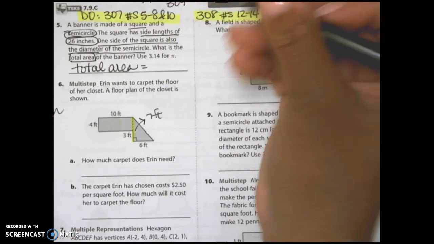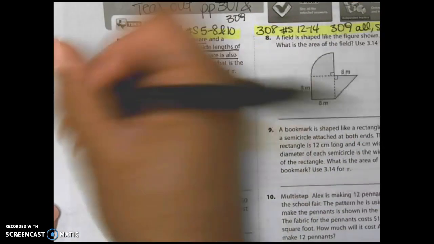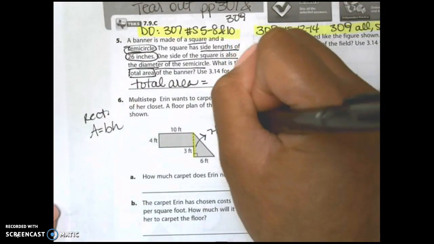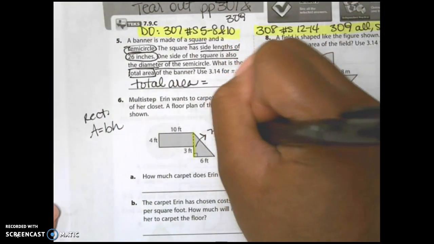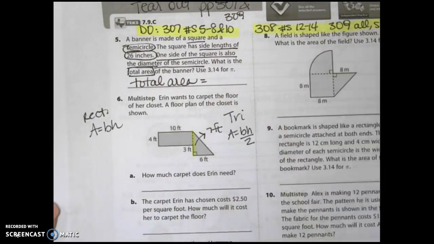Oh, okay. Area equals base times height. That's for your what shape? Whoops. That's for your triangle. Rectangle. And then for the triangle, who do I need? Base times height divided by 2. Thank you. You're ahead of yourself.